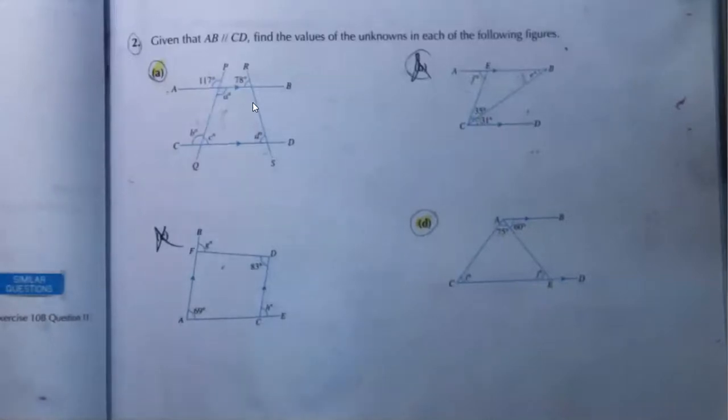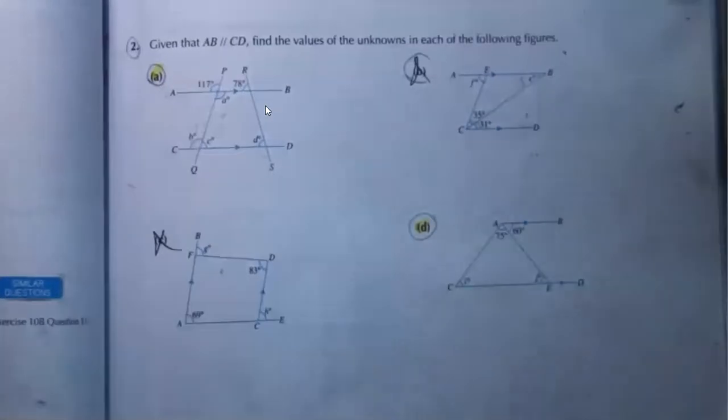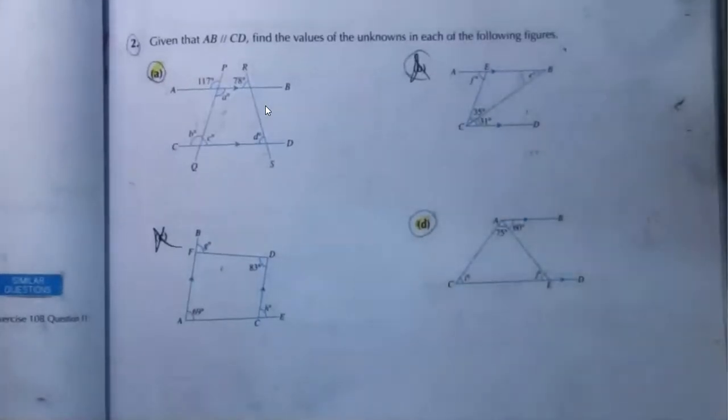Yes, Sidra, you want to tell? A will be 117 because we're using the corresponding angle. Corresponding. These are corresponding. No. Alternate. They are vertical opposites, if I'm right. Yes, they are vertically opposite. Yes, Javeria, you are correct.